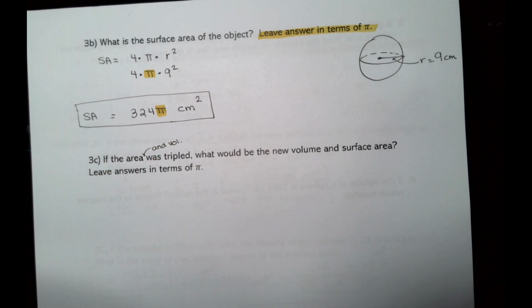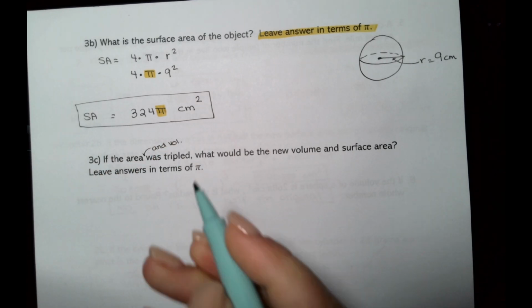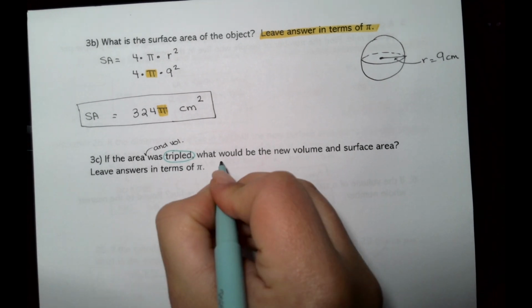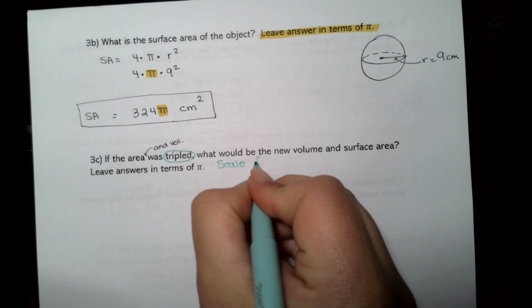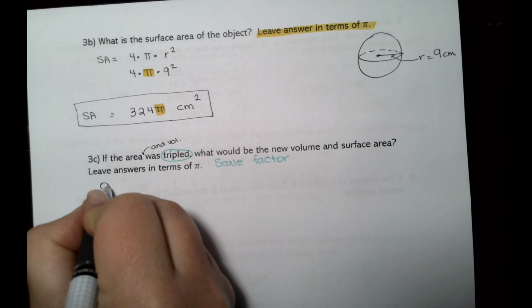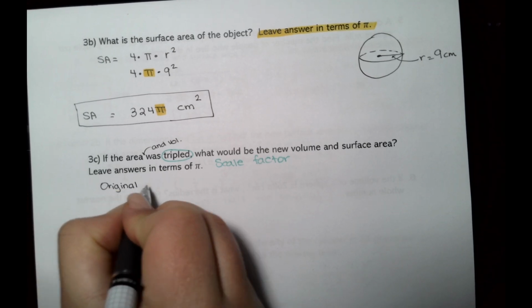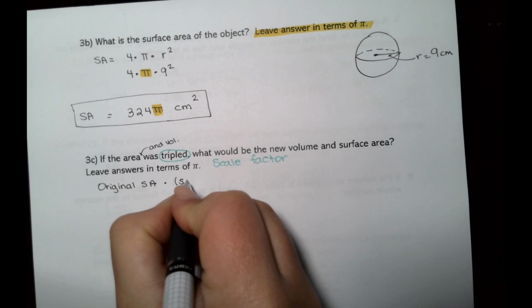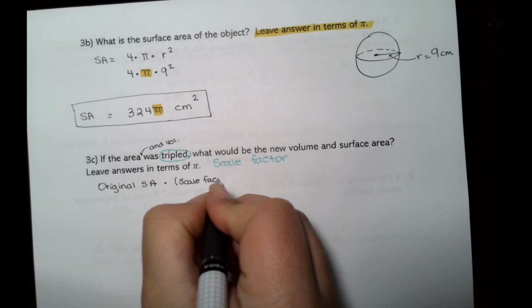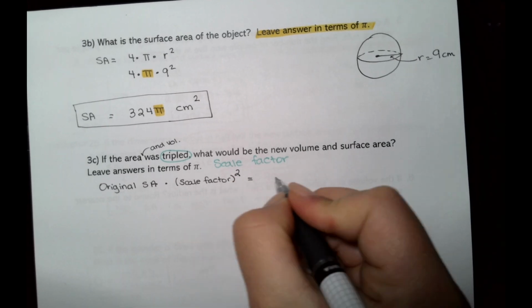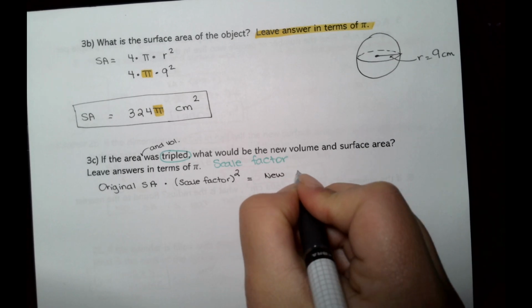we're talking about both. So if we are talking about things that are doubled, tripled, halved, quartered, we're talking about scale factor. And so we have our little setup for scale factors. Let's start with surface area. So we have our original times our scale factor. And remember, scale factor for area is always squared. And that's going to equal our new surface area.